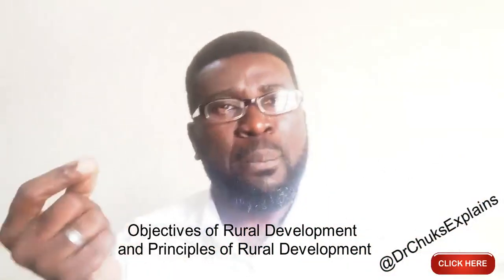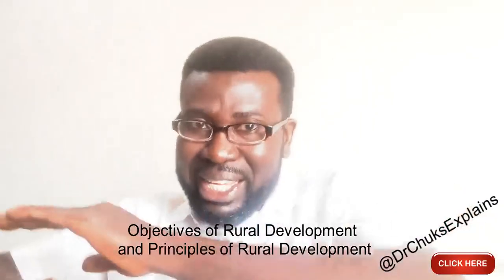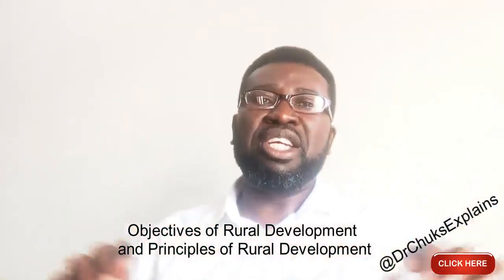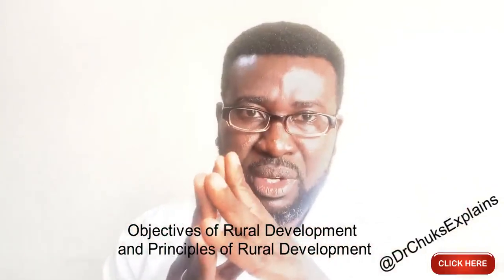Number two, more even distribution of income. Now, when we say increase in per capita income, as our number one indicator says, that increase can be as a result of one person becoming very rich, or a more distributed increase of income across the population.